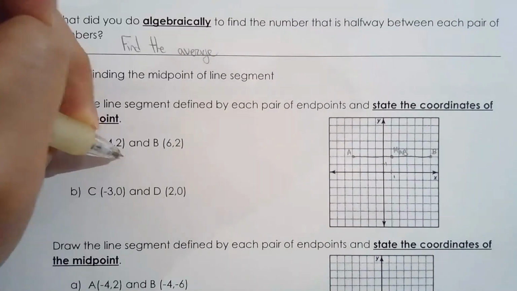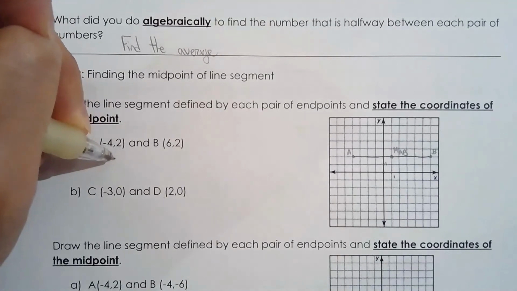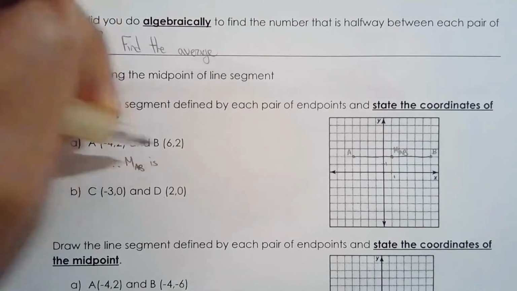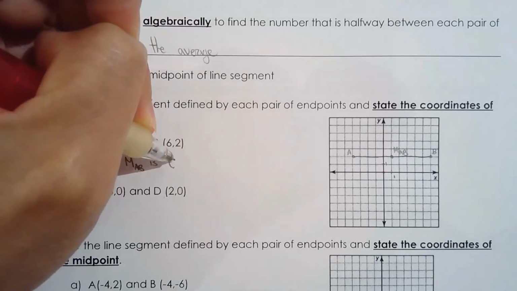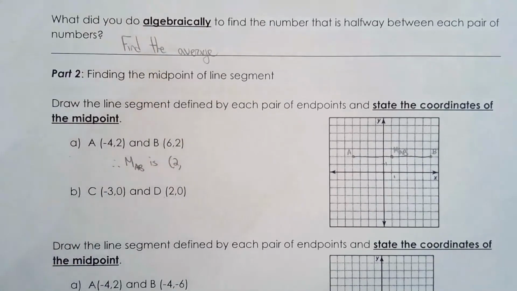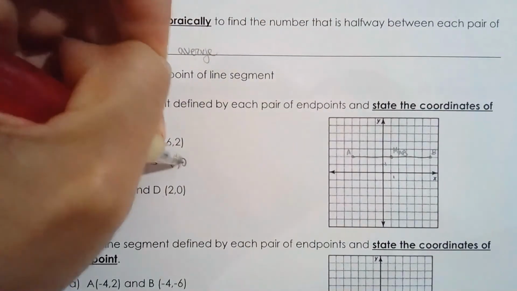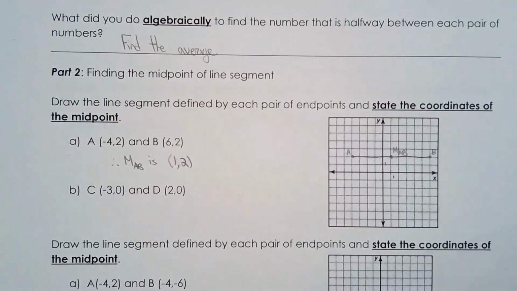So midpoint of AB, what was it? 1, 2, not 2, 1. 1, 2. So that's why we previously were talking about averaging between two numbers.